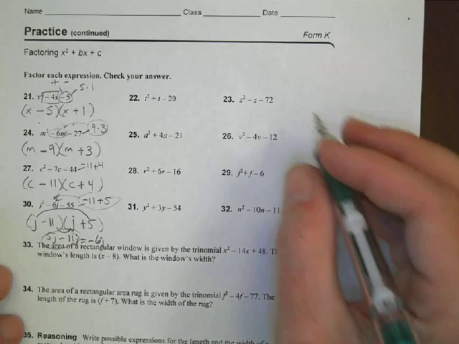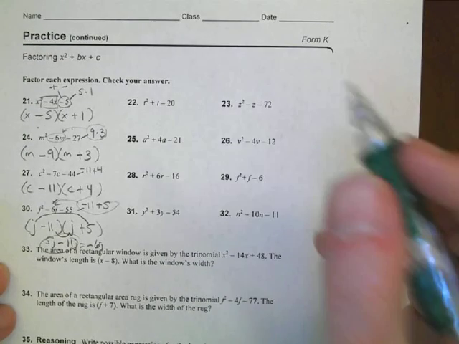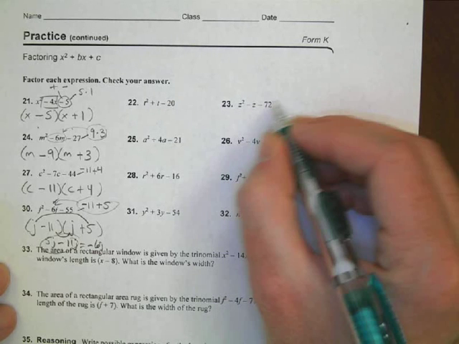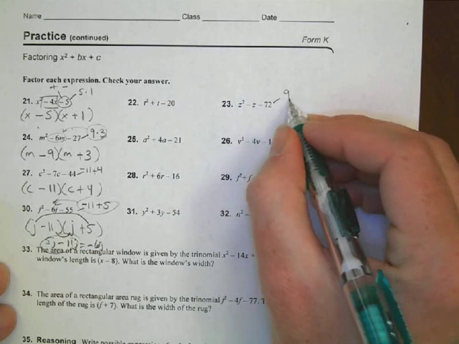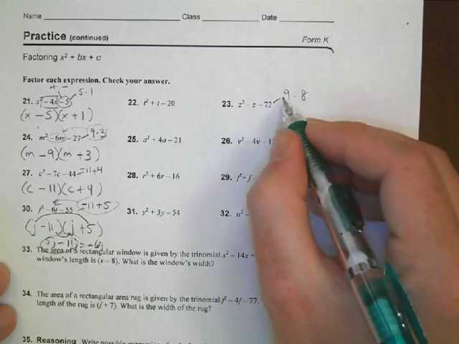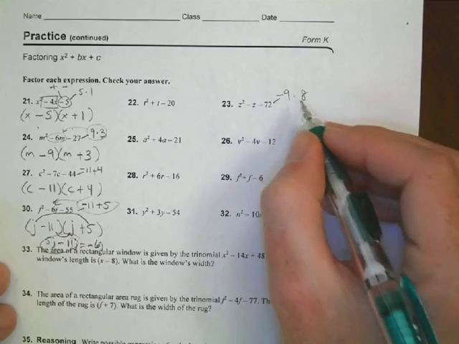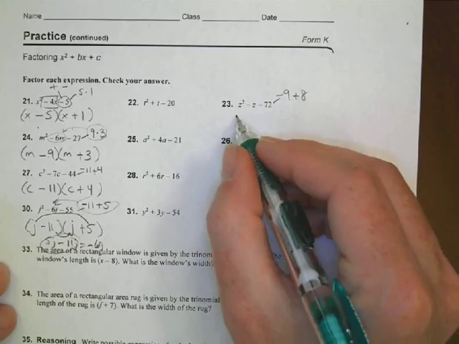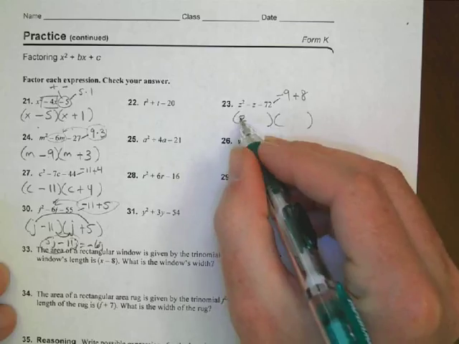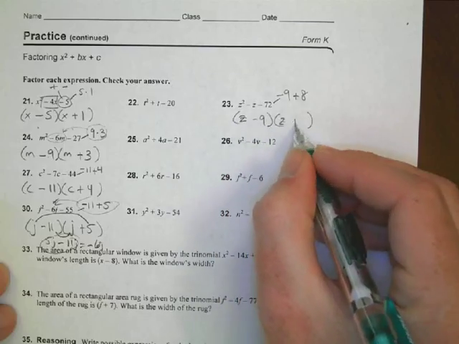I'll go down to the outside column. If you're good there, you can probably stop. If you need some more, here we go. So we have a 9 times 8. I recognize it's negative, so I'm going to have the bigger number be negative, the small number be positive, and break it apart into z minus 9 and z plus 8.